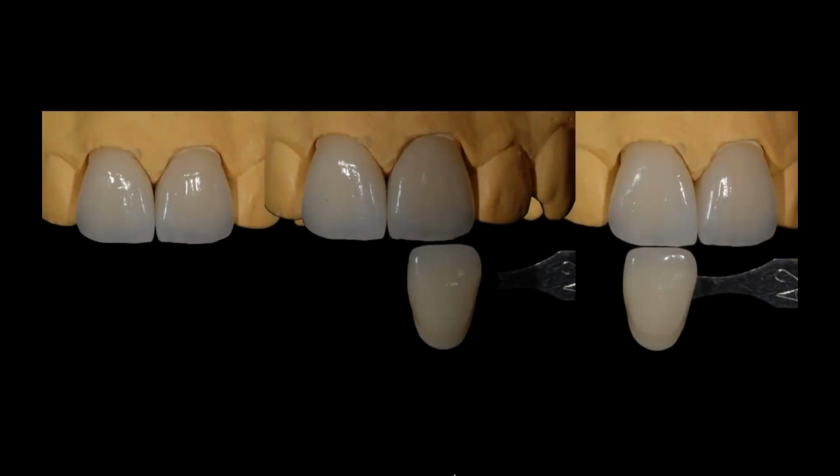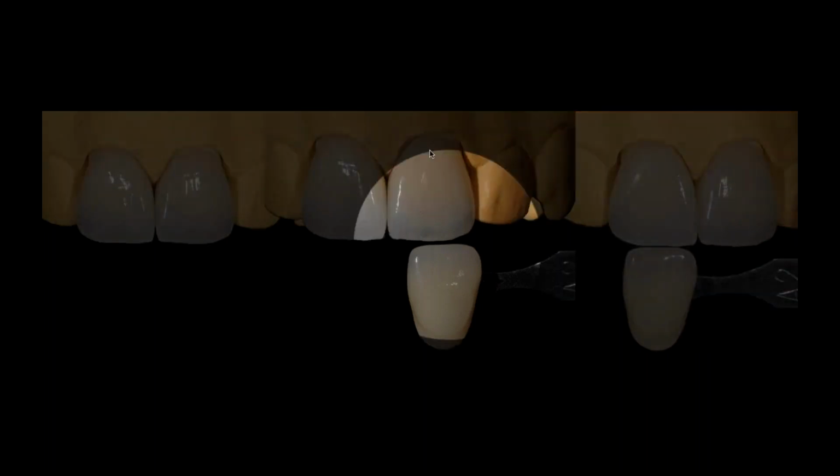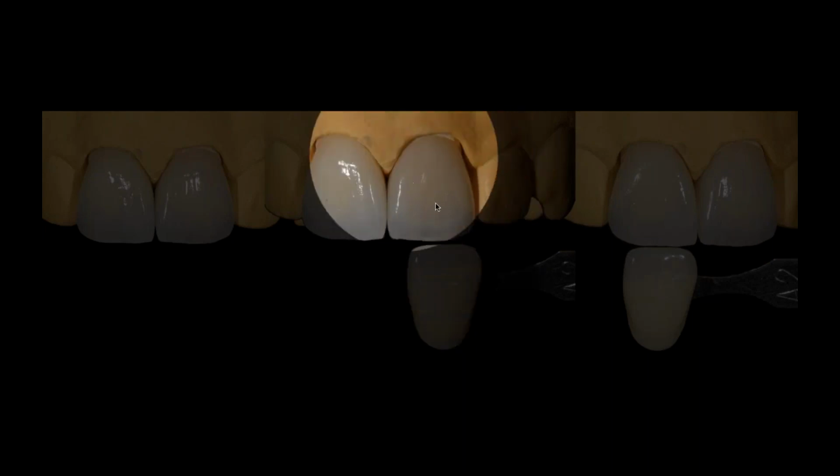Now watch if I put a shade tab next to these. This is an A2 shade guide. What do you notice about the value on my A1 buildup? It almost looks lower value than the A2. Look at the value there.